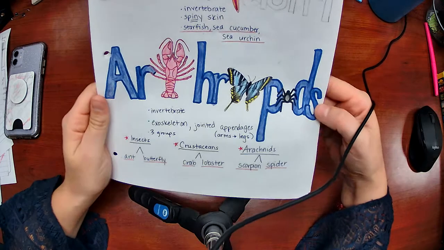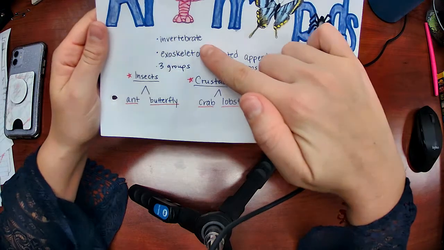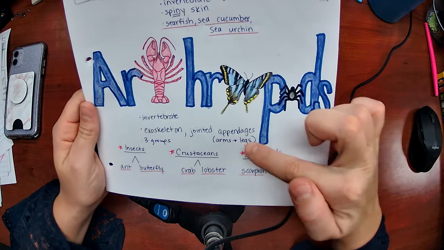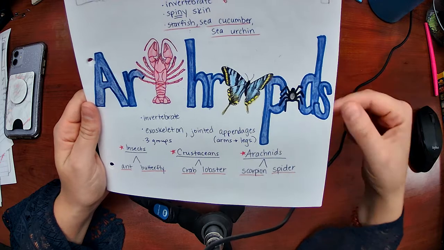Then we have the arthropods, also invertebrate. They have an exoskeleton or a hard covering on the outside of their bodies, as well as jointed appendages, meaning jointed arms or legs.